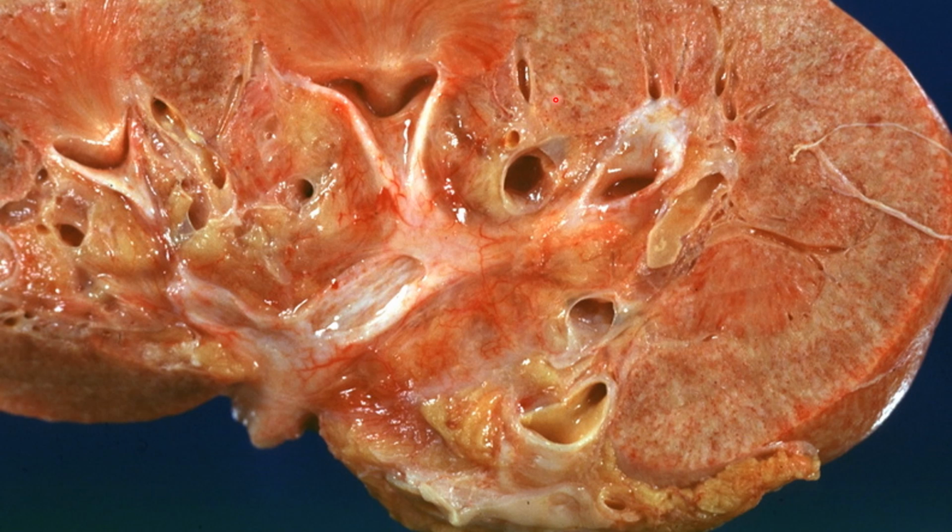We are going to look into two images and two virtual microscopy slides for this practical one. First of all is acute pyelonephritis. You can see this is a cross section of a kidney. This is the hilum. This is supposed to be the cortex and medulla.